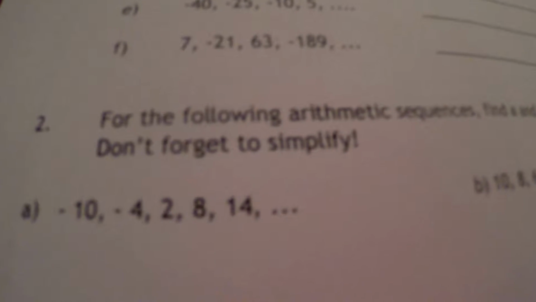Okay, sorry about that. It says, for the following arithmetic sequence, find A and D and state the formula for the general term. Don't forget to simplify. Ooh, I should have said, simplify. All right, so how do we approach this? Well, it says arithmetic sequence, so that should tip you off that you're going to be doing what?